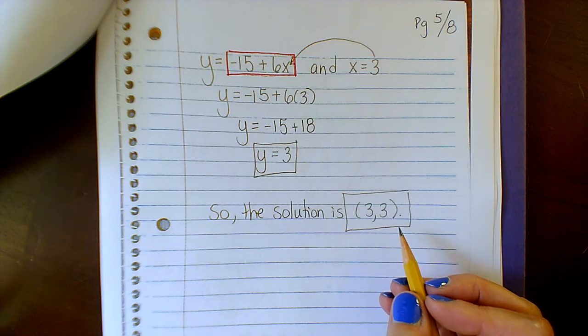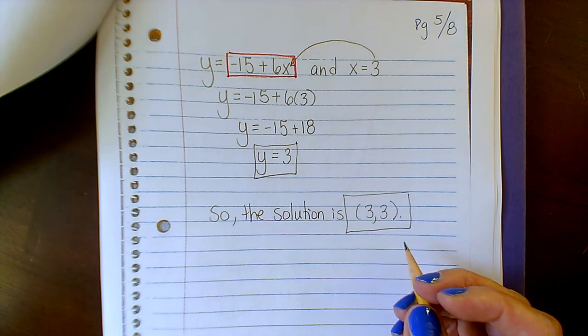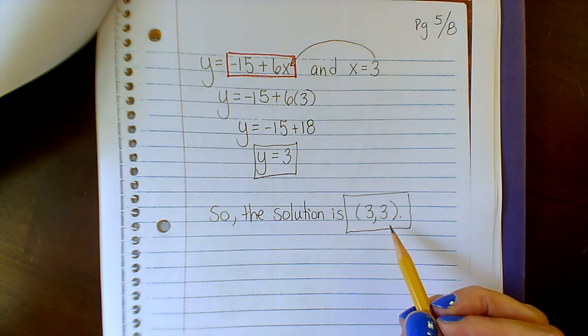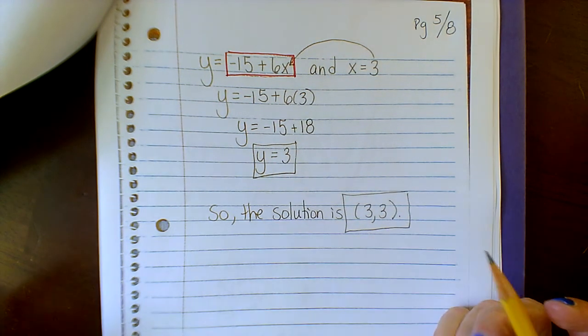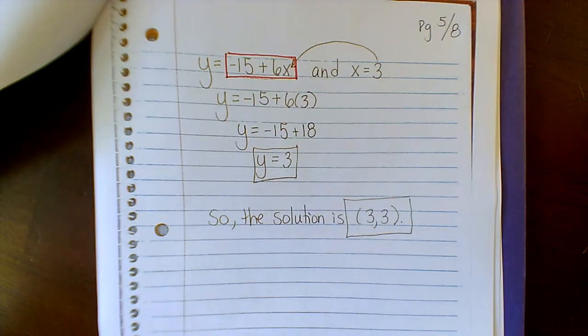I just wanted to do an example like that that had decimals to it, was a little messier, and ended up with a solution of the same number, because I didn't want you to think, oh, I must have done something wrong if I got the same number twice. Nope, that happens. Okie dokie.